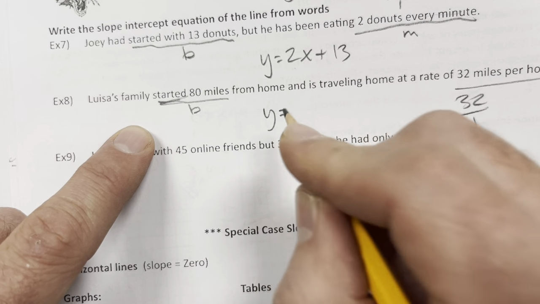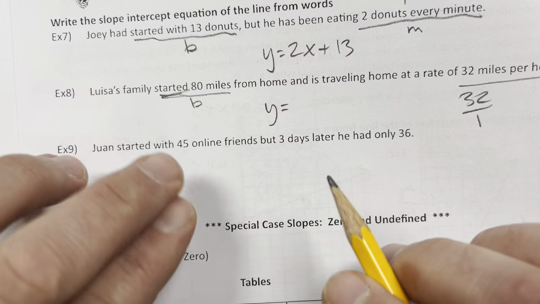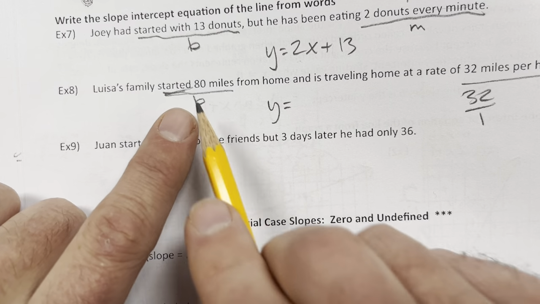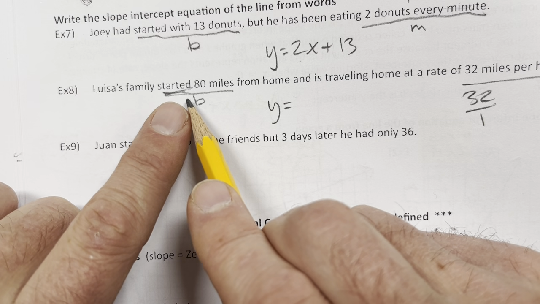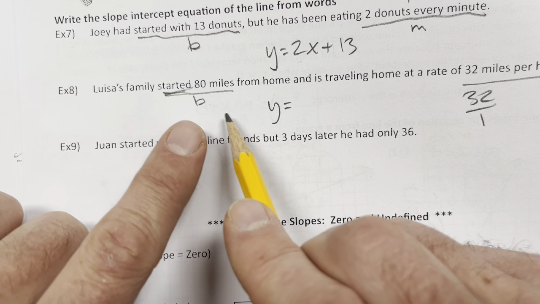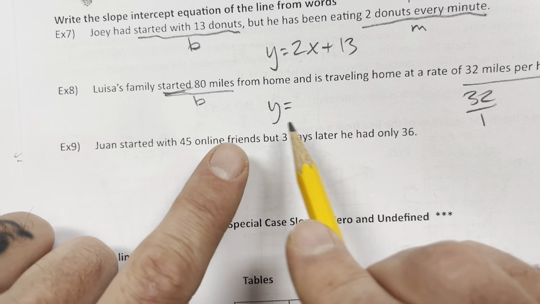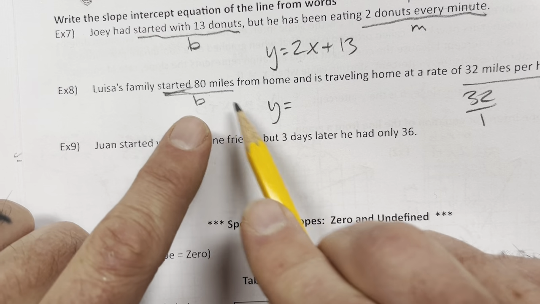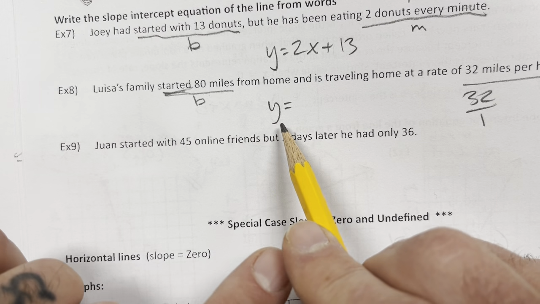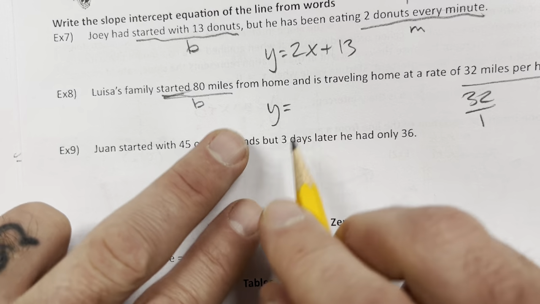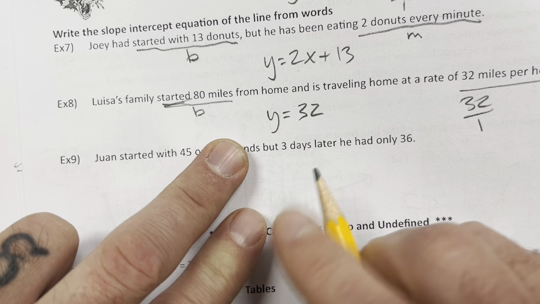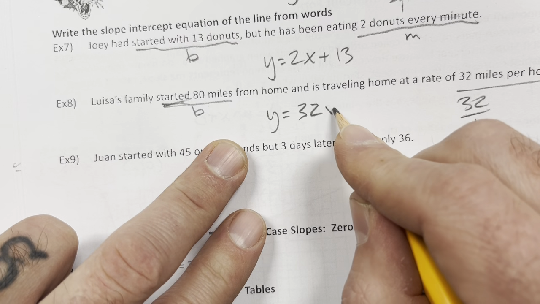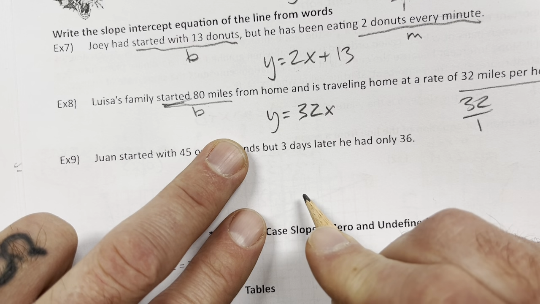y equals, now this one, you could say -80 because it's 80 miles away. It's just traveling home, so when you get to 0, then you'd be home. But there's kind of different ways you could interpret this. Anyway, the speed is 32 miles per hour, so that's 32 times x.